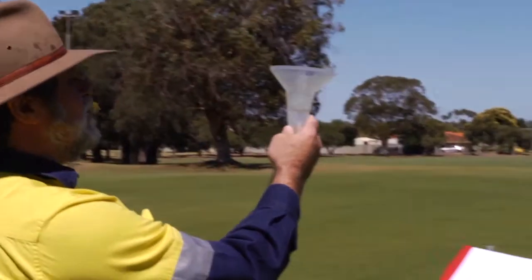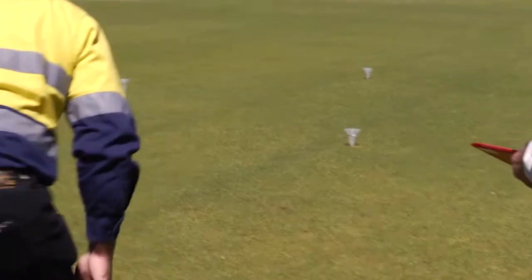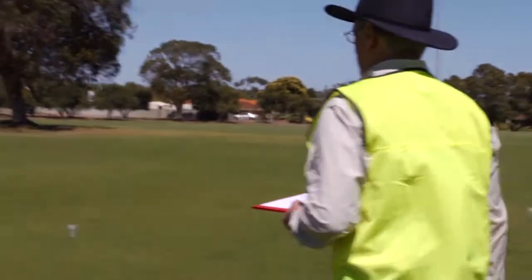Following completion of the test runtime and after the pump turns off, readings are taken and recorded for the amount of water collected in each cup.